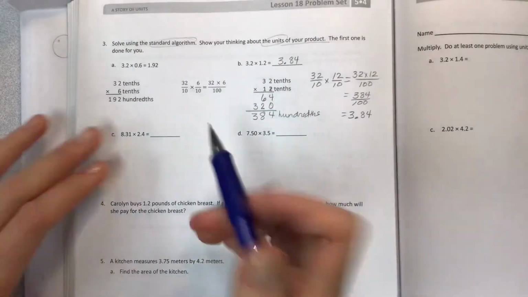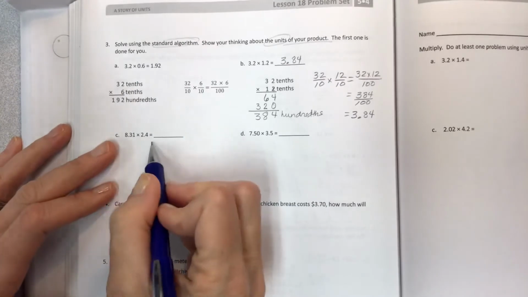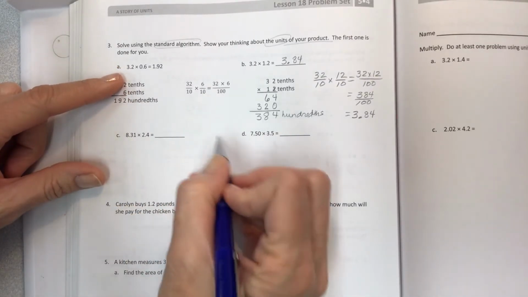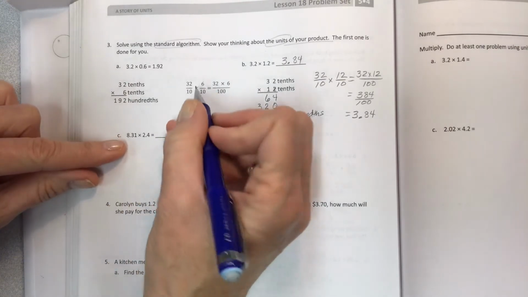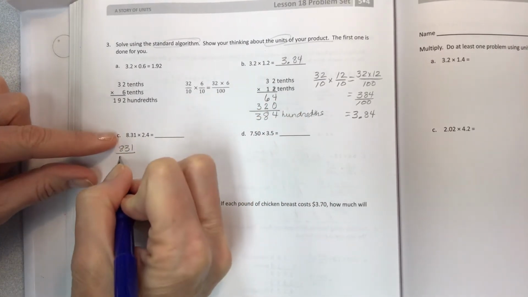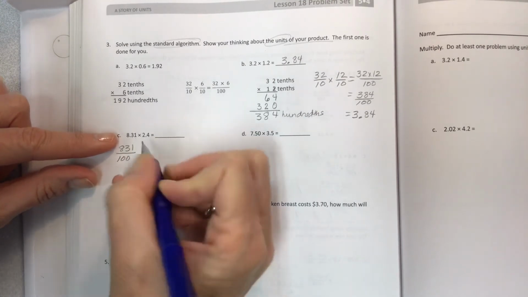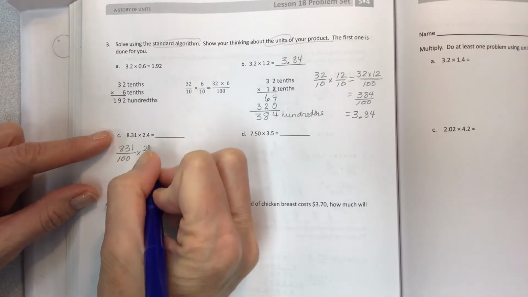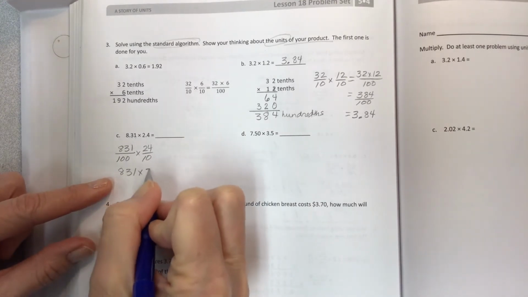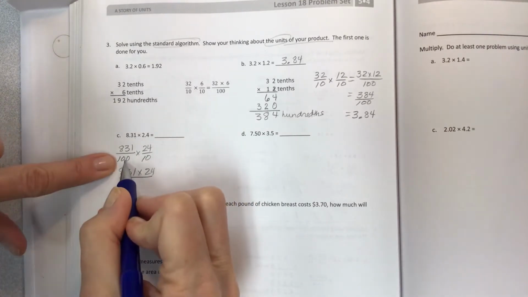3.84. There you go. Let's do another one. Okay, it's a 3 by 2. So I'm going to use this space for my standard algorithm. It has a little bit more. I'll put my fractions over here. 831 hundredths, because it's tenths hundredths, times 24 tenths. So I have 831 times 24.